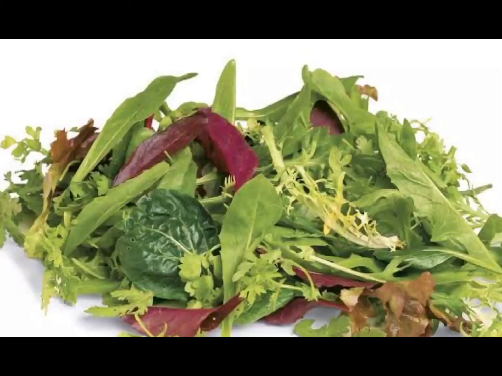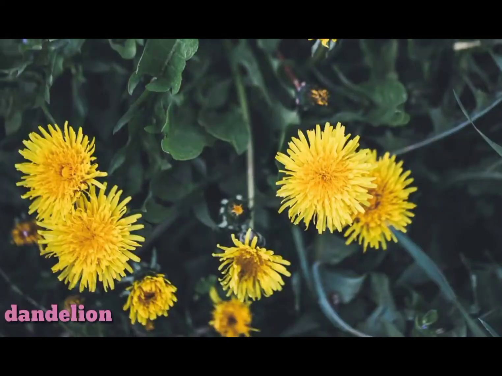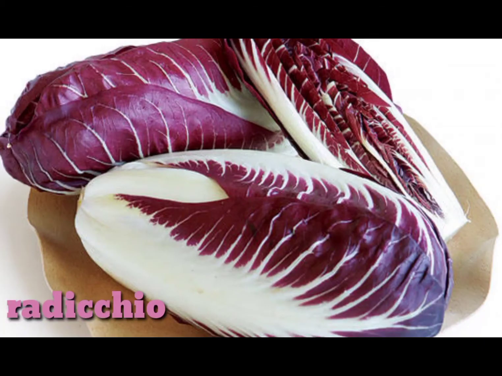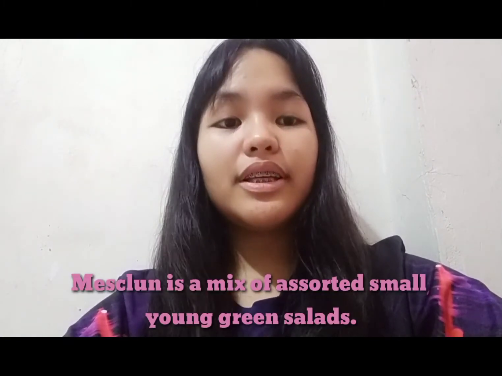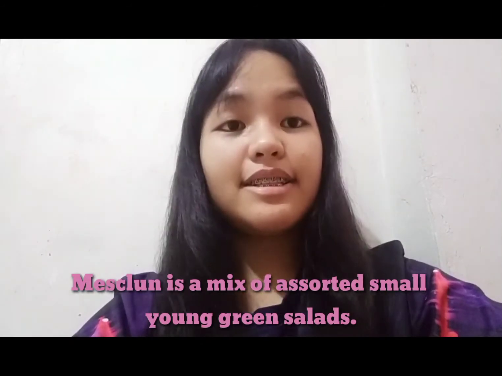Mesclun, a combination of fancy young salad greens once hard to find but now popular and available pre-washed in the produce section of your supermarket. The mix usually contains a combination of arugula, dandelion, frisee, oak leaf, radicchio, and sorrel. In short, mesclun is a mix of assorted small young salad greens.